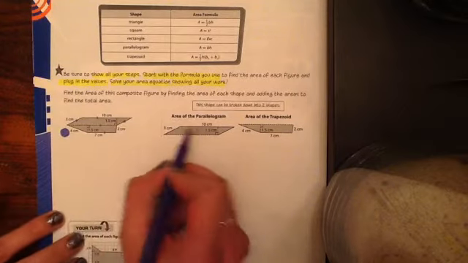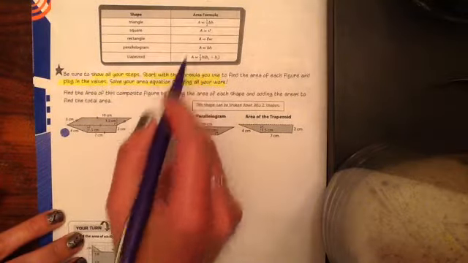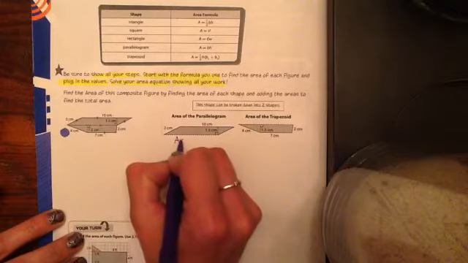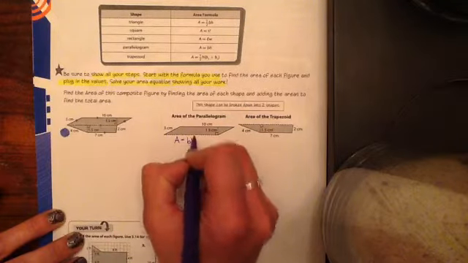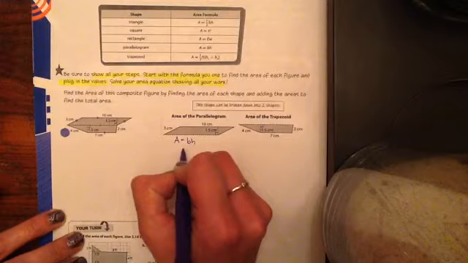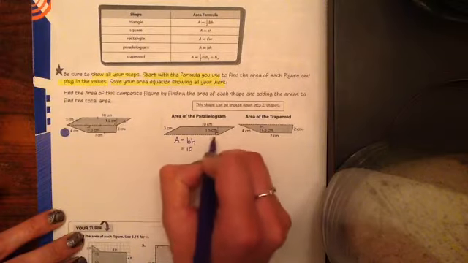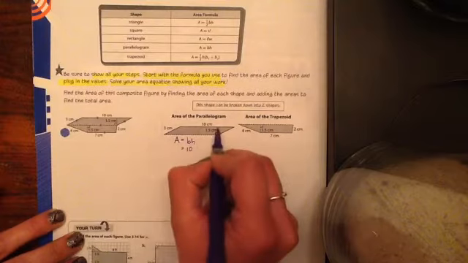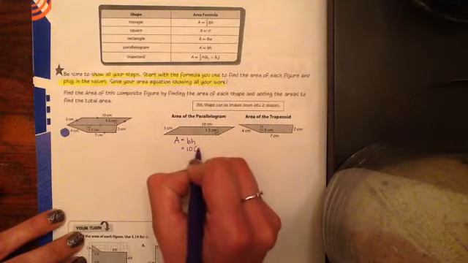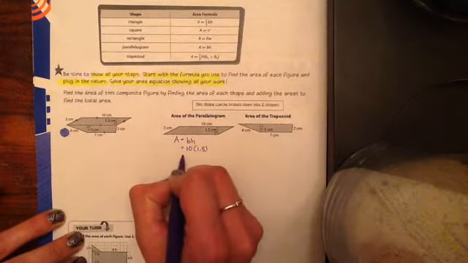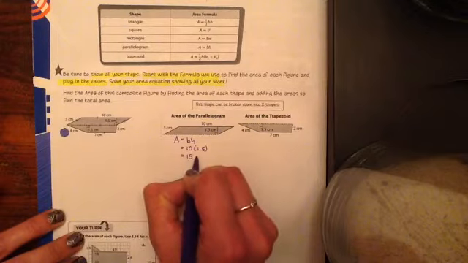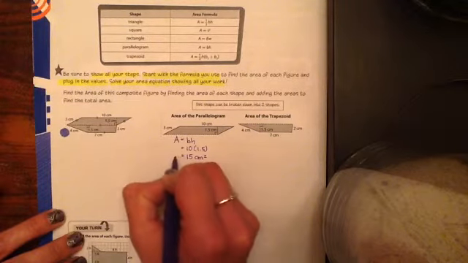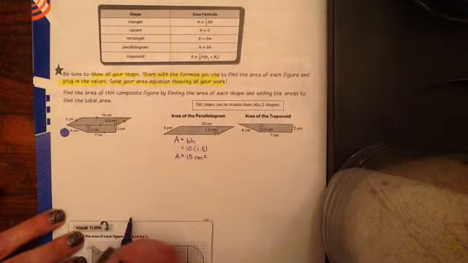Looking at the area of just the parallelogram, we're going to have to start with our formula, which is up here, A equals base times height. We're going to plug in our values. Our base is 10. Our height, again, will always be perpendicular, so not the 3, but it's the 1.5. We're going to multiply 10 times 1.5 for a total of 15 centimeters squared. And that's the area of our parallelogram.